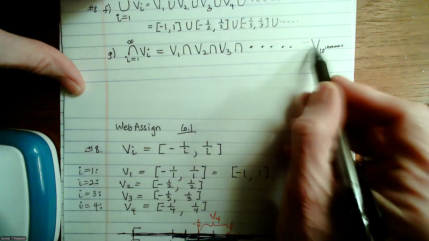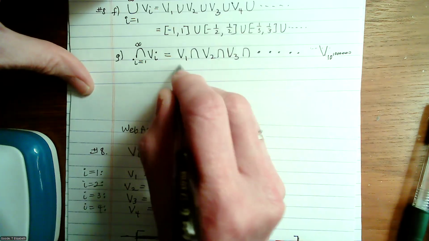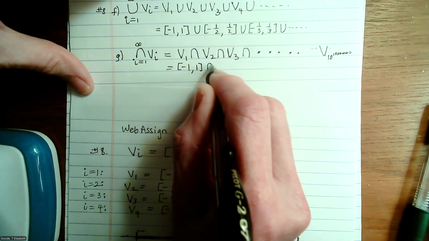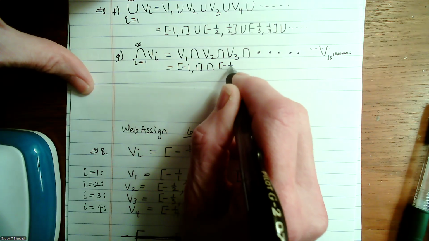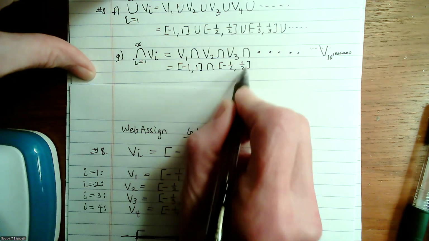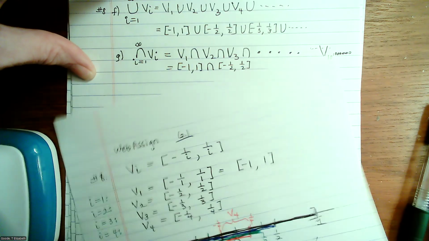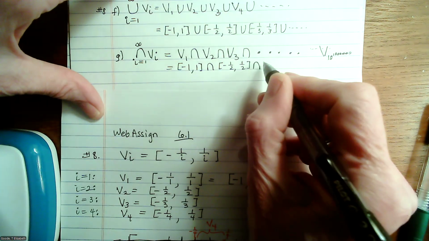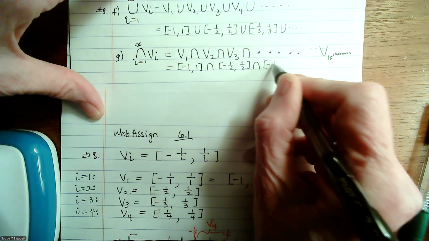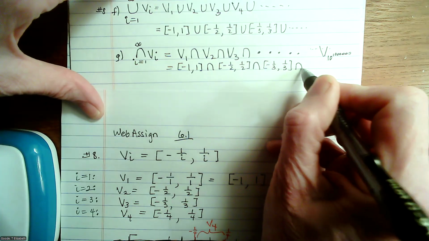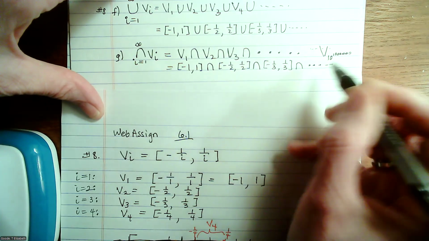Because when we're taking the intersection, we're starting with from -1 to 1, but then we're going to intersect it with something that's inside of that. So the intersection, of course, of just these two is V2. But if you keep intersecting with smaller and smaller sets that are nested in between, just imagine what's happening.